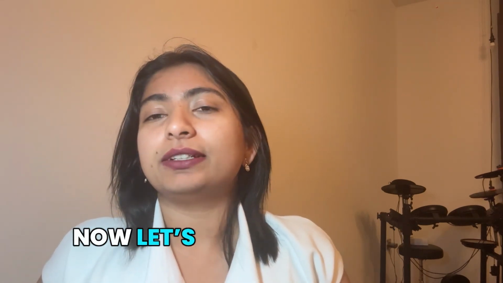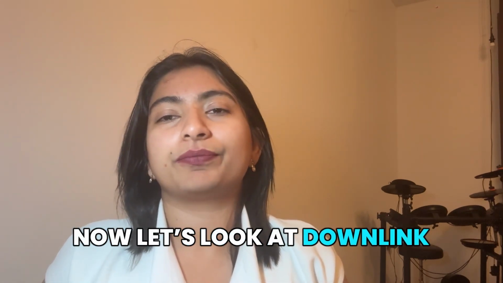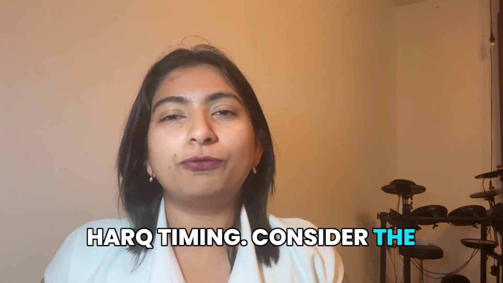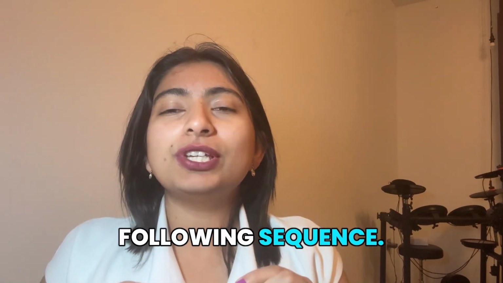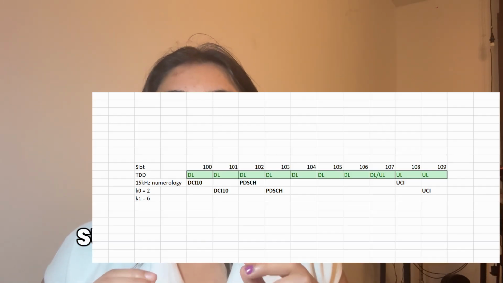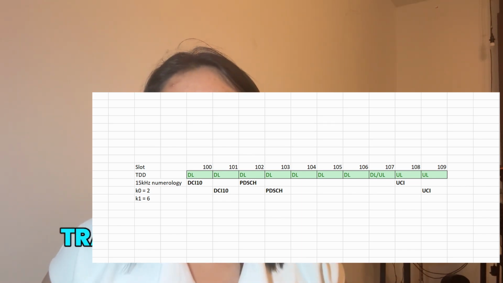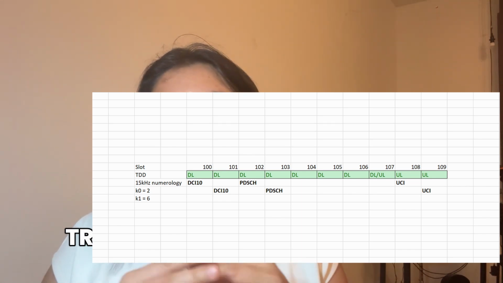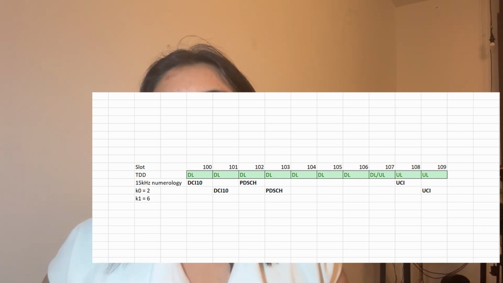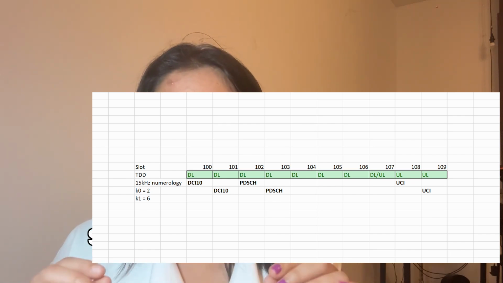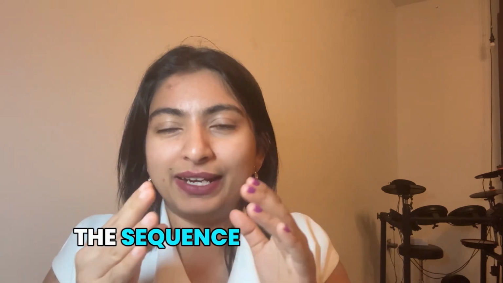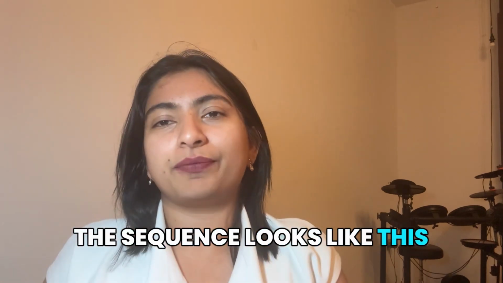Now let us look at downlink HARQ timing. Consider the following sequence. Suppose the gNodeB sends a DCI message at slot 100. The corresponding PDSCH transmission occurs at slot 100 plus K0. The UE sends the HARQ feedback, meaning ACK or NACK, at slot 100 plus K0 plus K1. So the sequence looks like this: DCI, then PDSCH, and then ACK or NACK.